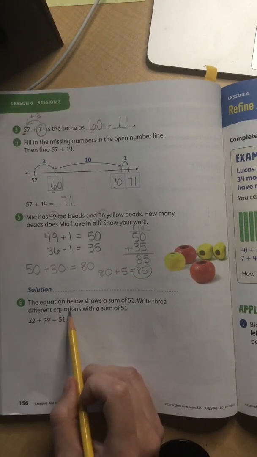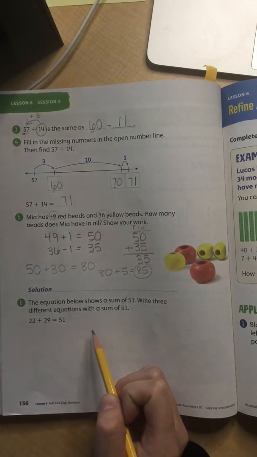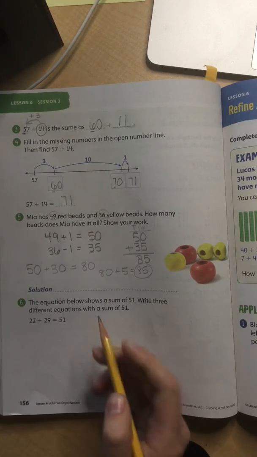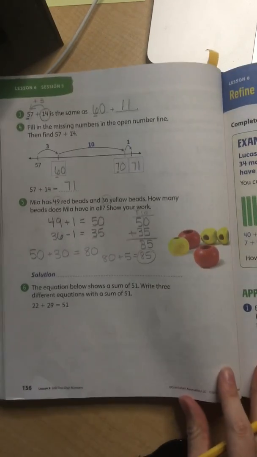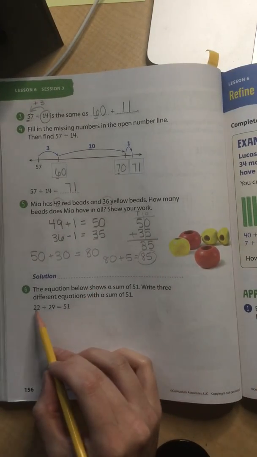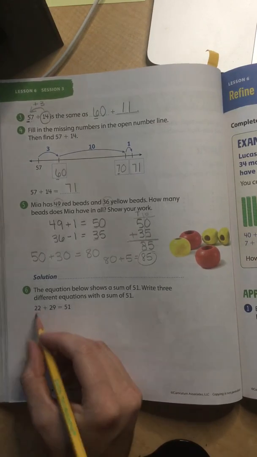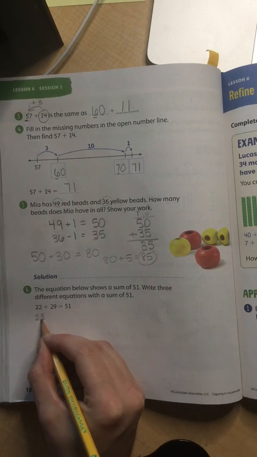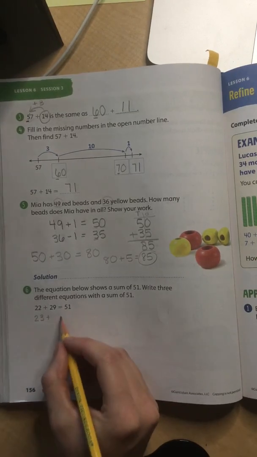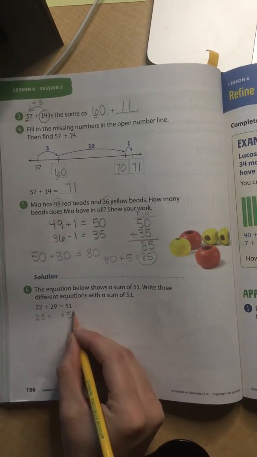All right, the equation below shows a sum of 51. Write 3 different equations with the sum of 51. So it's asking us to think critically. They gave us 1. 22 plus 29 equals 51. What about if I did 23 plus what equals 51? We want them to all equal 51.